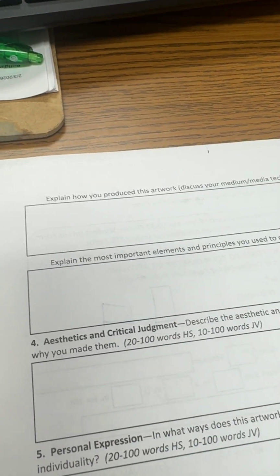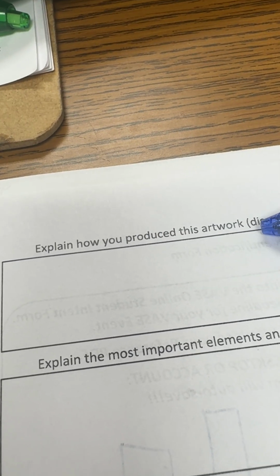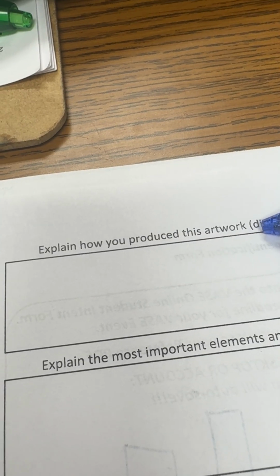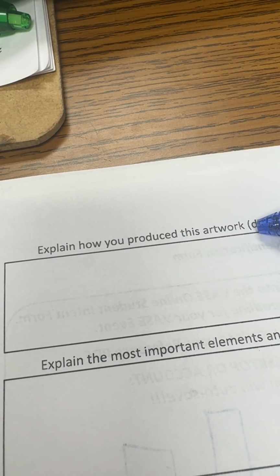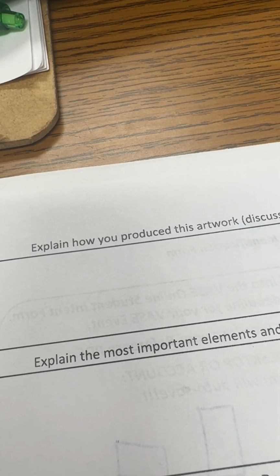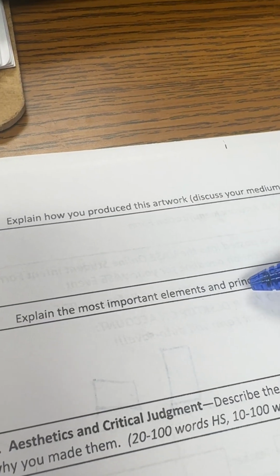Explain how you produce this artwork. Discuss your medium, technique or process. So this one, you're going to literally explain how did you take the picture? You can say, I was walking down the street and I saw a beautiful church. And so I decided to take a picture of it, and I decided to change it to black and white because I wanted to show more texture in the image. You need to explain how you took the picture, what you were doing, the whole story behind the picture.